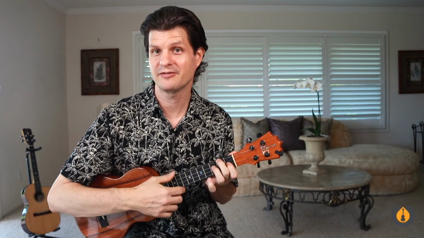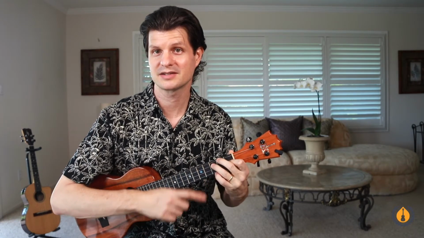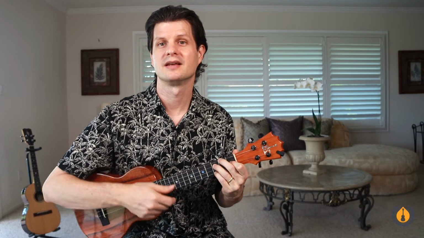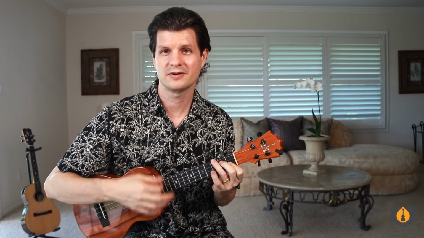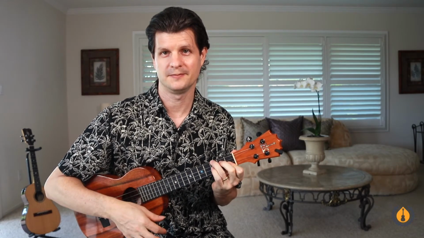F7. You may have played F before, and F7 like this. We're just adding our pinky on top. Notice how this is perfectly set across 2 frets. 1 chord, 4, 5, 1.